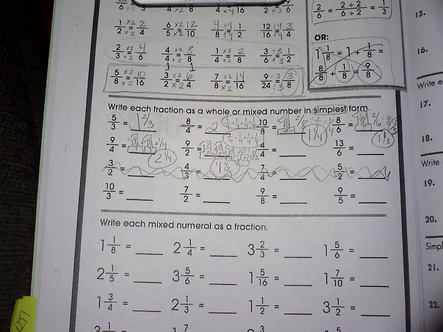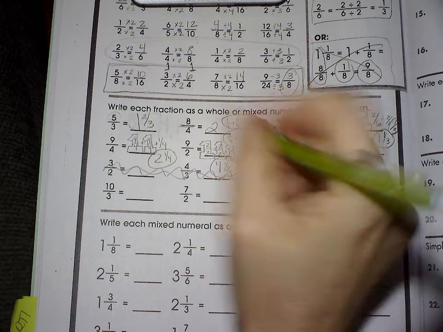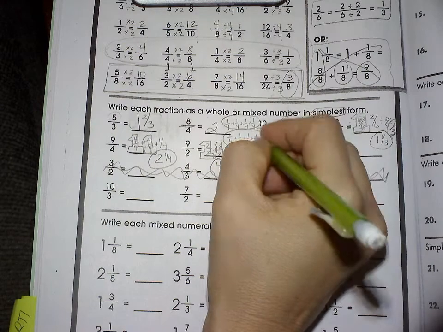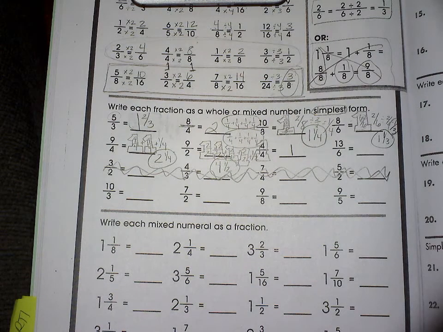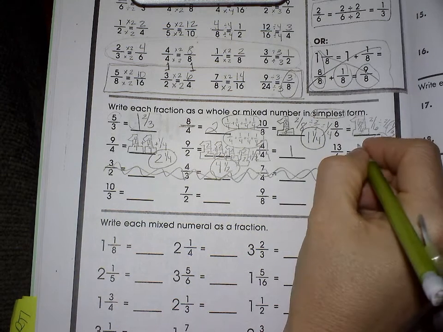4/4. 4 divided by 4 is 1 whole. 4/4, we know that's our magic ones right there. 4/4. Okay, 13/6. Well, I know that 6/6 is 1 whole.